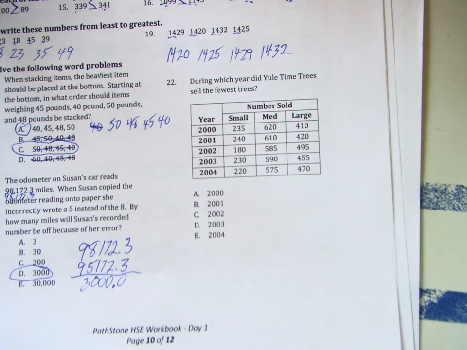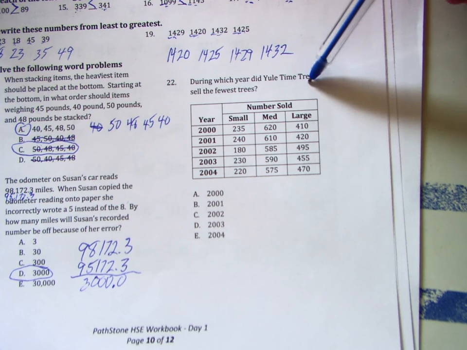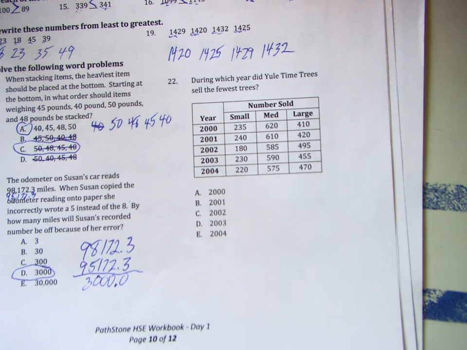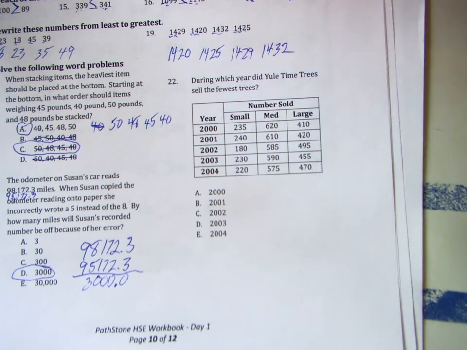Okay, did you do it? Well, what we're going to do is you're going to read me and tell me how to do it, okay? During which year did Yuletime trees sell the fewest trees? Which year did they sell the fewest? How are you going to figure that out? Does it tell you right here what the answer is?